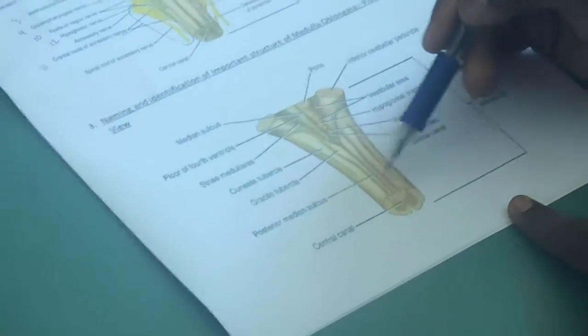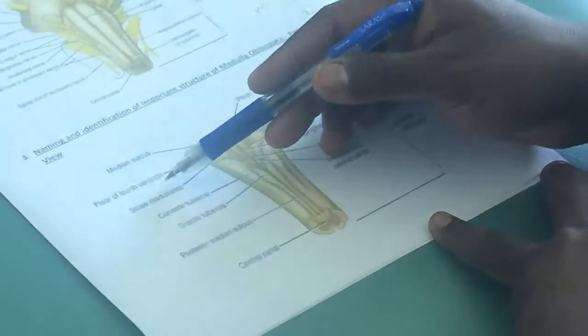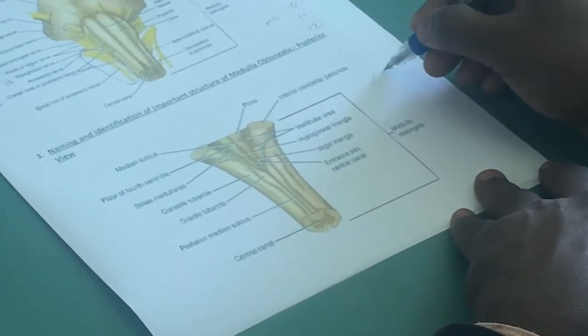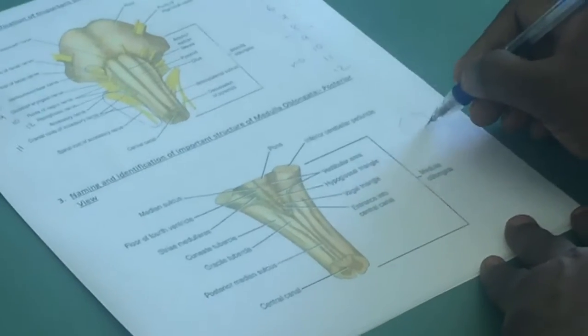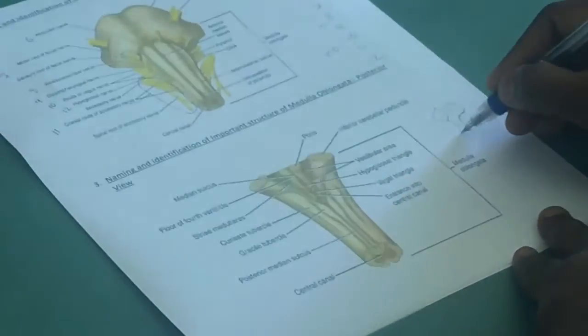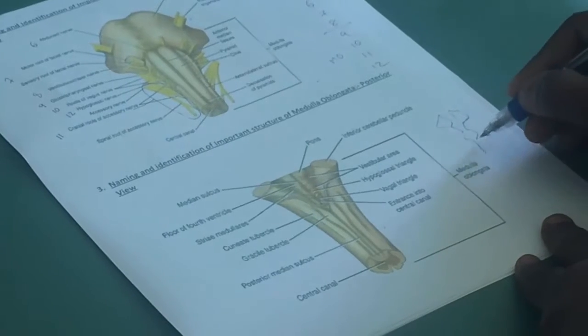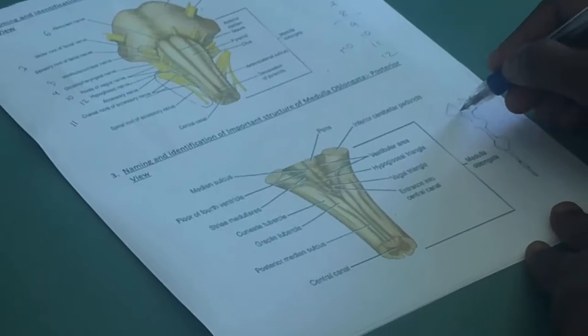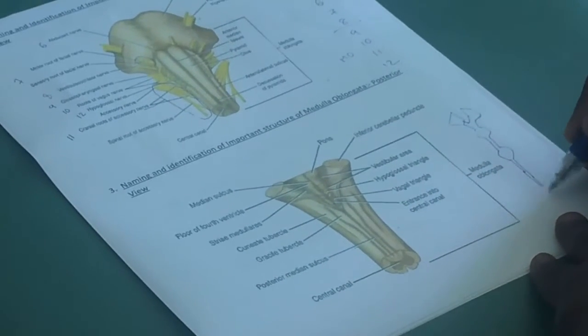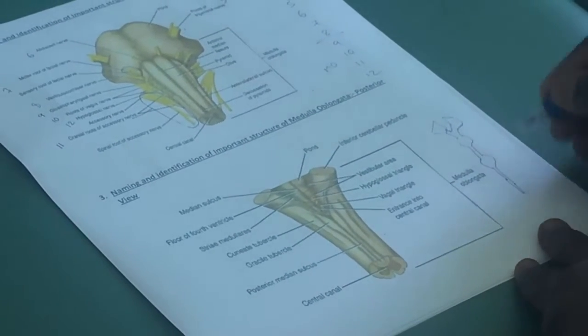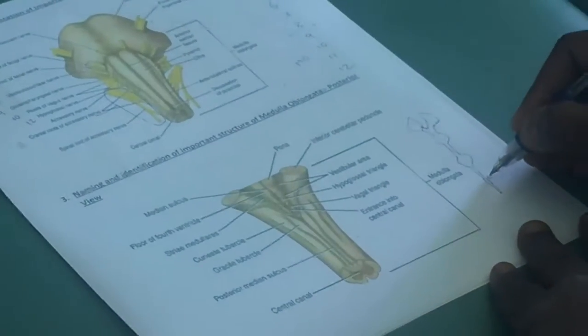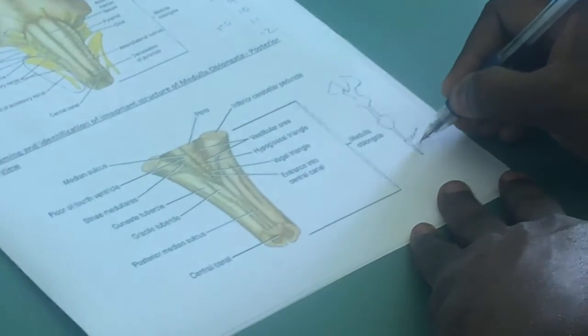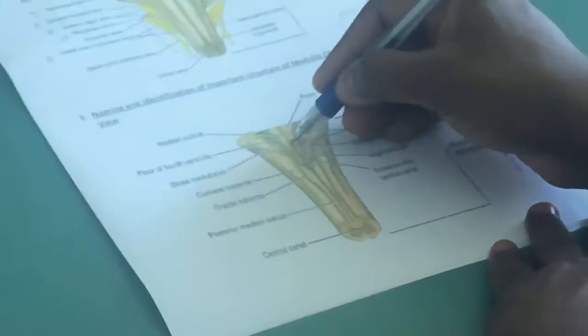And in this picture, you have majorly the median sulcus. The central line is called the median sulcus. This is the floor of the 4th ventricle. You know, the brain has two lateral ventricles. They connect to the 3rd ventricle, they connect to the 4th ventricle, and then it continues into the spinal cord, where there is a central canal. It continues as the central canal.